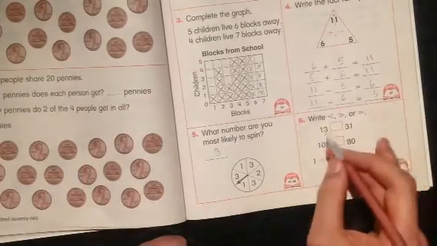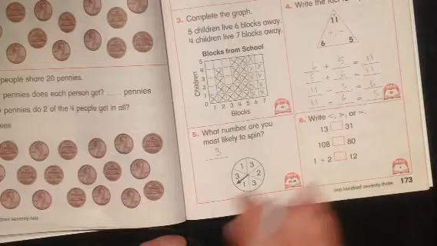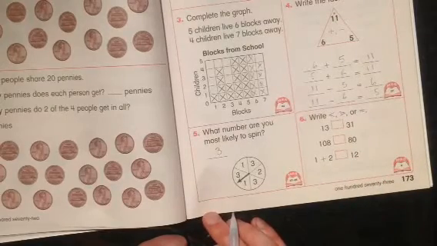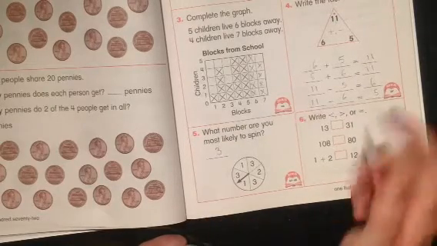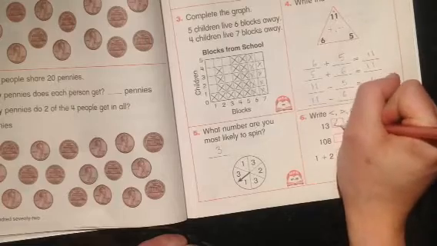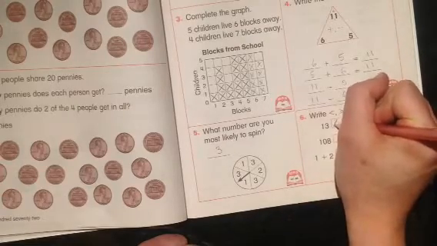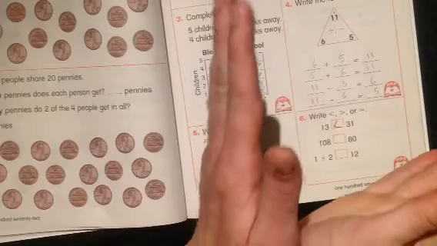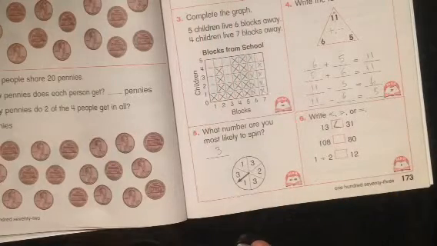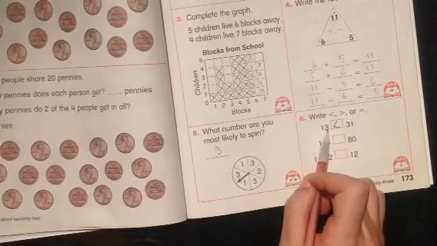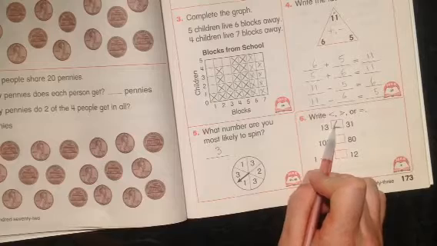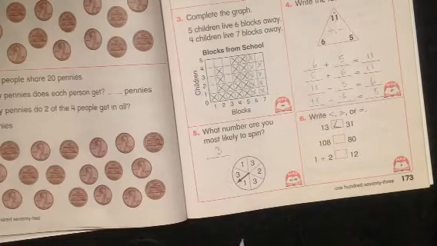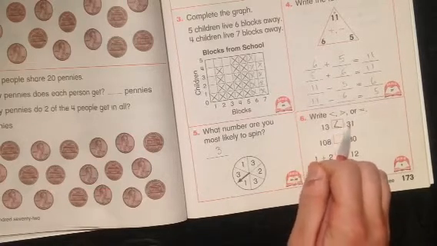All right, so let's take a look at our numbers, 13 and 31. Which number is bigger? 31 is bigger. I agree. 31 is the bigger number, so our alligator mouth needs to be open towards 31. Now, this reads 13 is less than 31. Okay, so 13 is less than 31. Our alligator is eating 31.